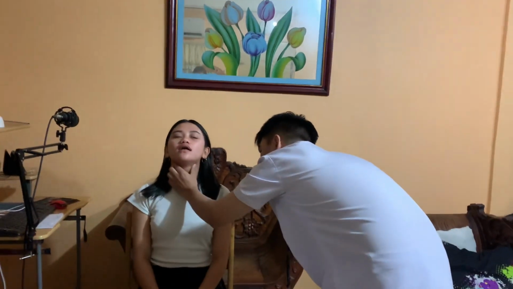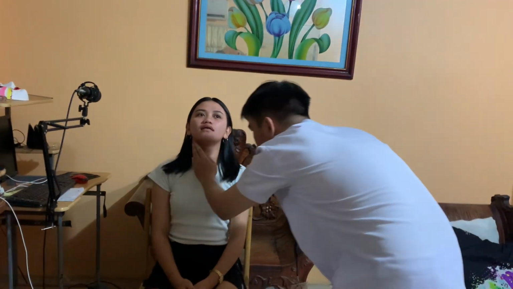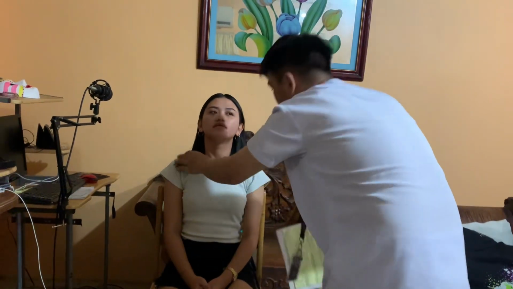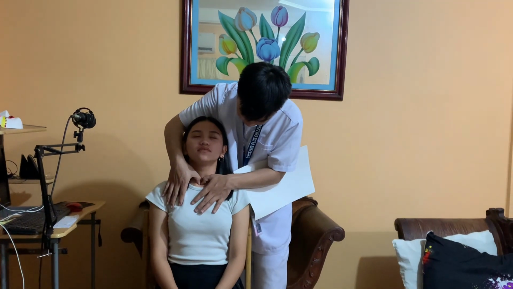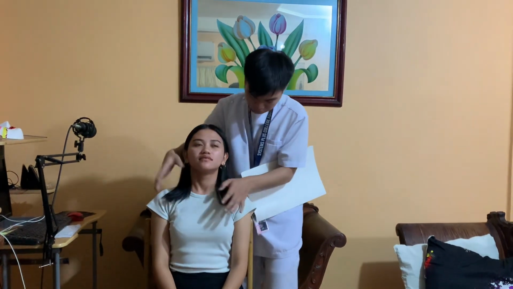So now, let's move on with the throat by checking the color, consistency, and the torus palatinus. So please tilt your head a little. So as I palpate the throat of my patient, it shows normal. The alignment, the color, and the consistency, everything is normal.